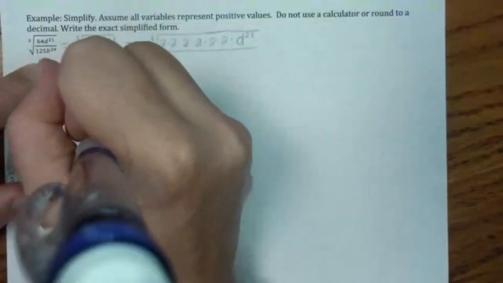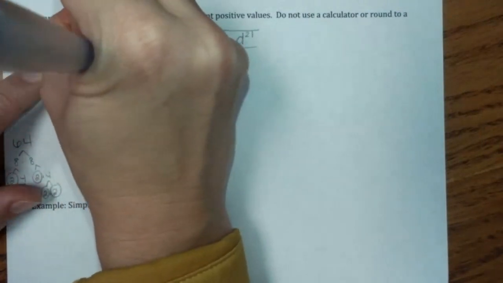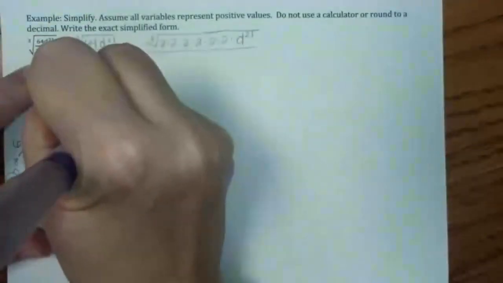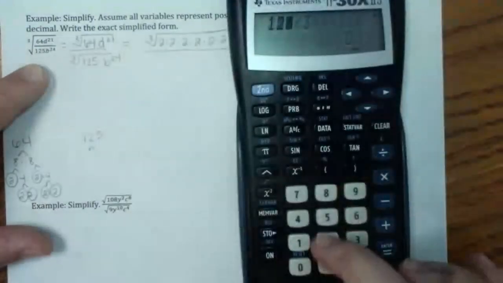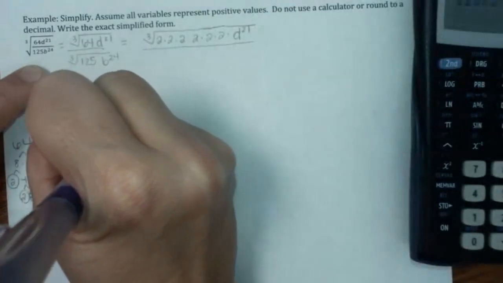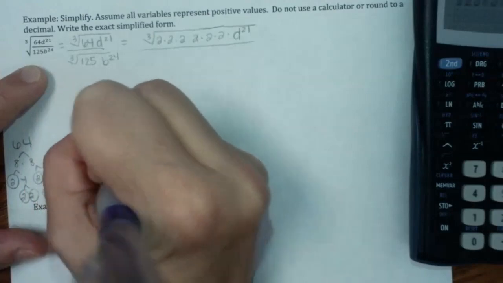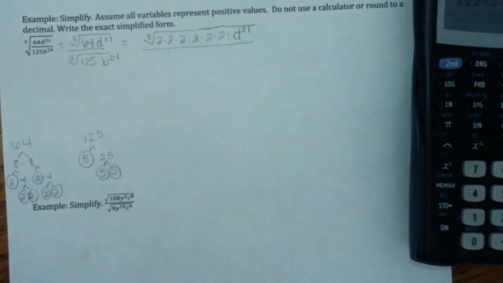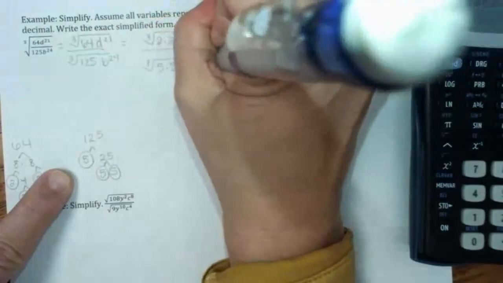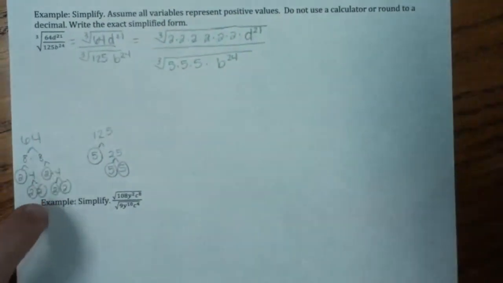On the bottom, we have the cubed root of 125 b to the 24th power. So let's break down that 125. So 125 divided by 5 would give us 5 times 25. 5 is going to get circled. 25 is 5 times 5. So I have the cubed root. Instead of 125, I can write 5 times 5 times 5 times b to the 24th power. We can leave it at the 24th power. We'll use our little shortcut for that one.